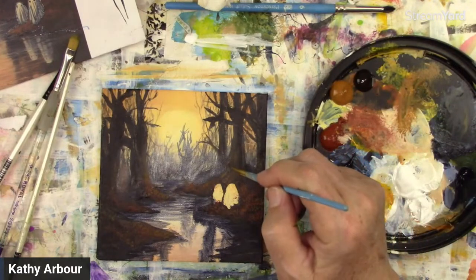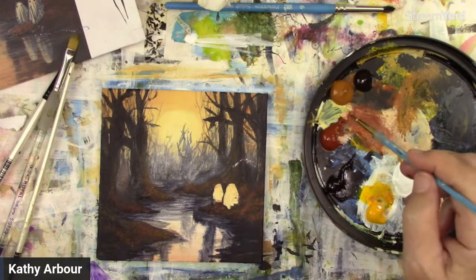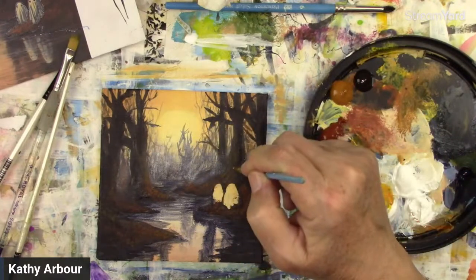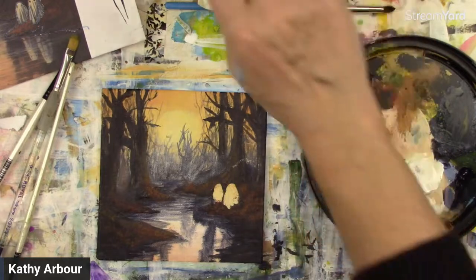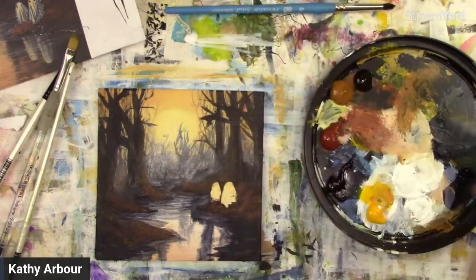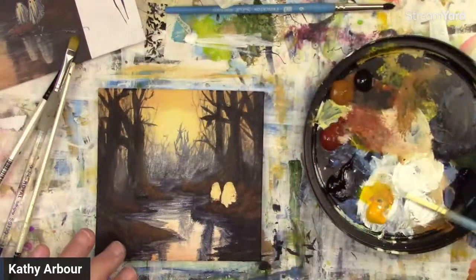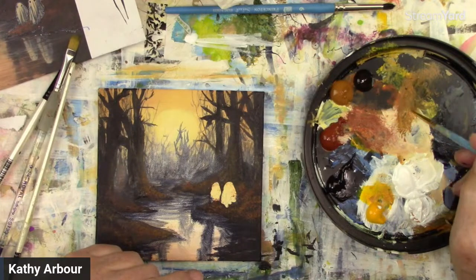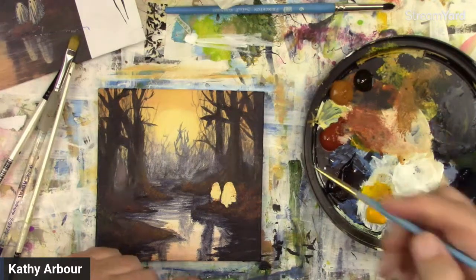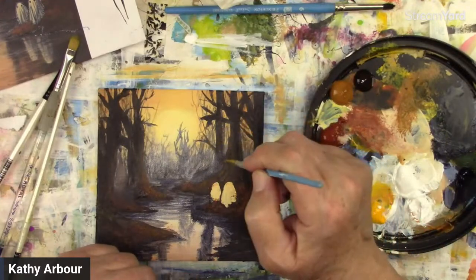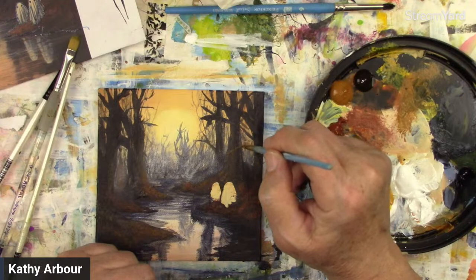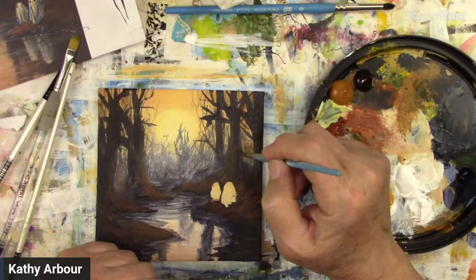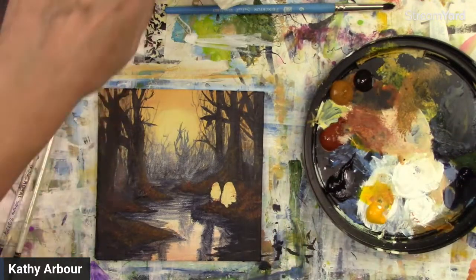Let's see. You might even have some tree branches. I don't know if this is going to work. I think it's too much water. Let's see. A little bit. And there's kind of branches here and there. I don't like that brush.